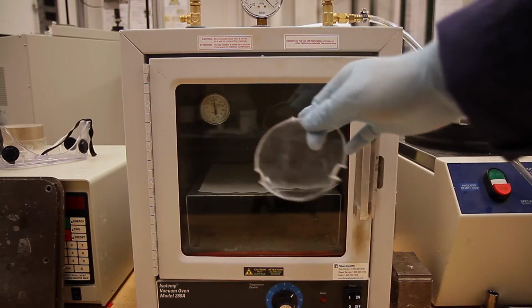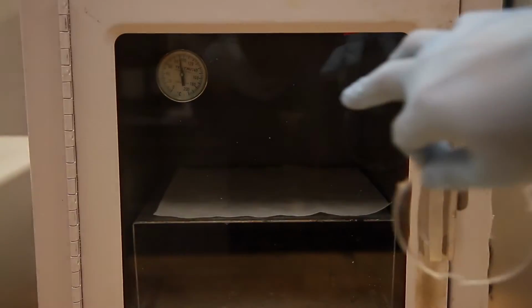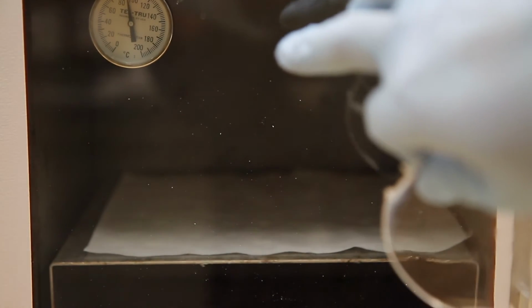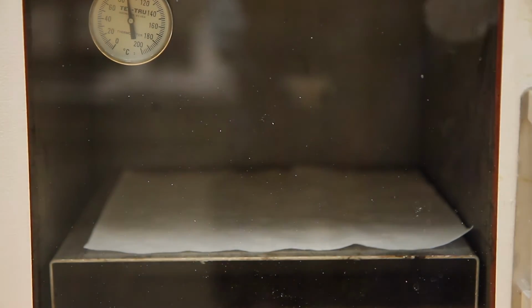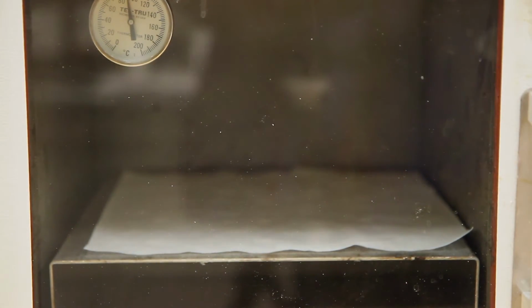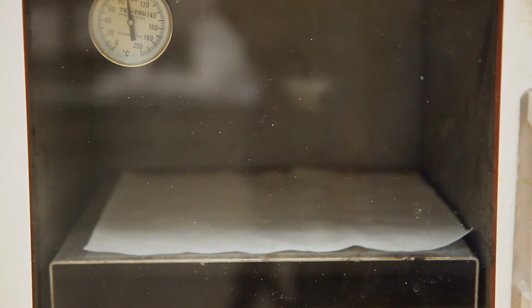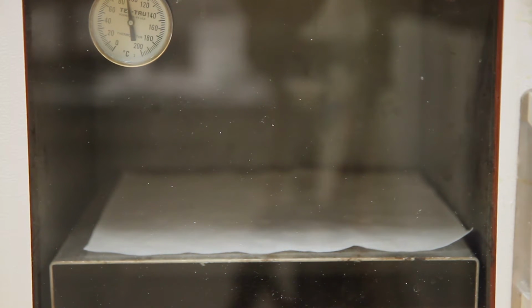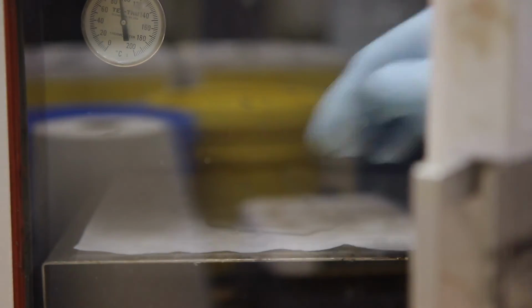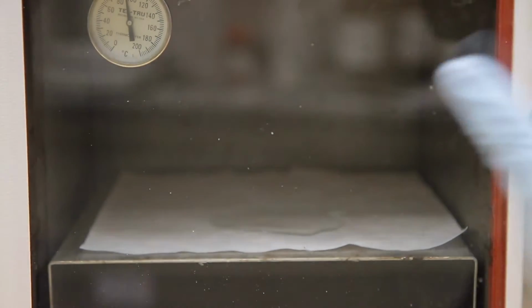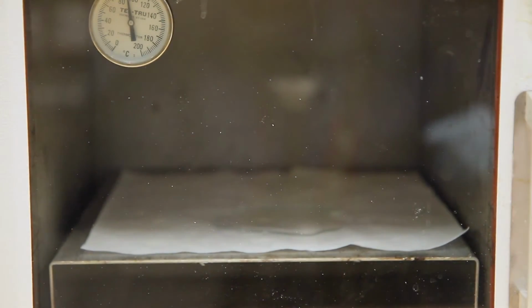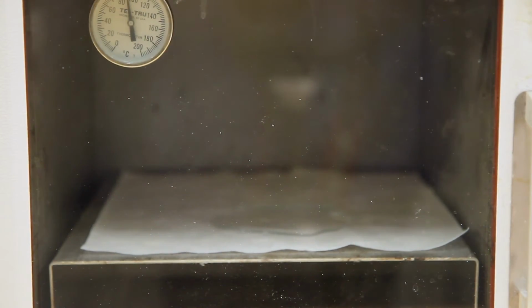I will now put this sample into the oven. The temperature is now pointing at 90 degrees Celsius, which is approximately 30 degrees Celsius higher than the glass transition temperature. It takes about 15 seconds for it to be heated up. We would see the shape memory polymer effect soon.